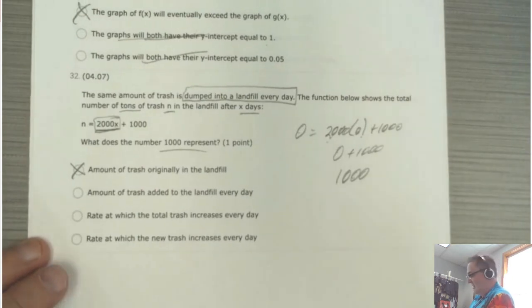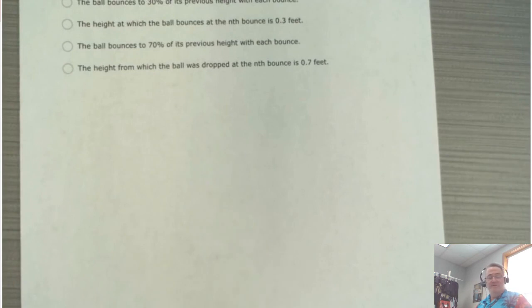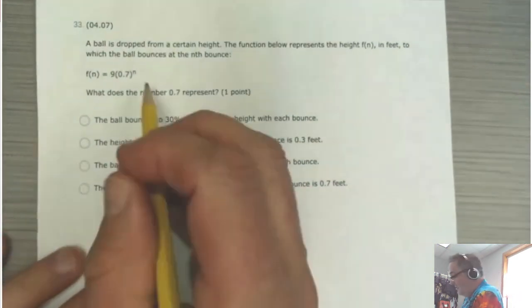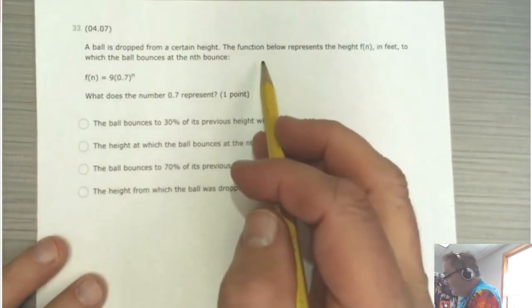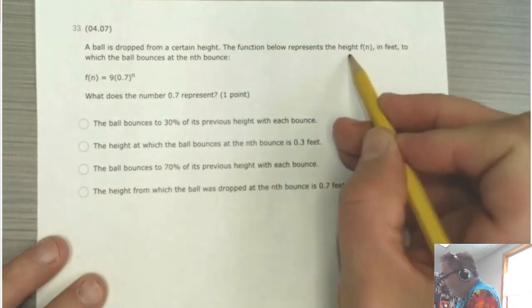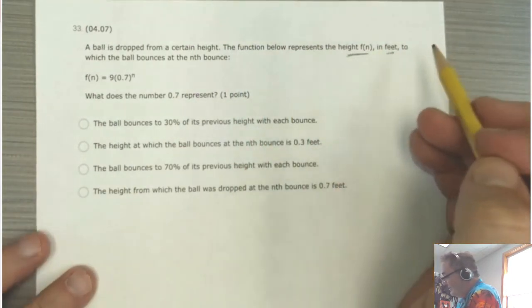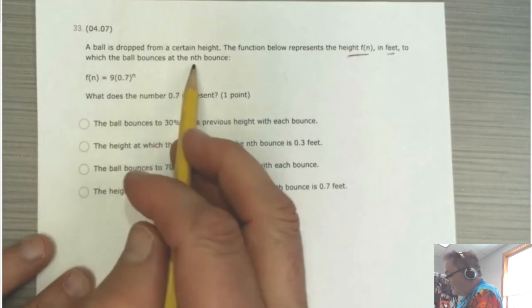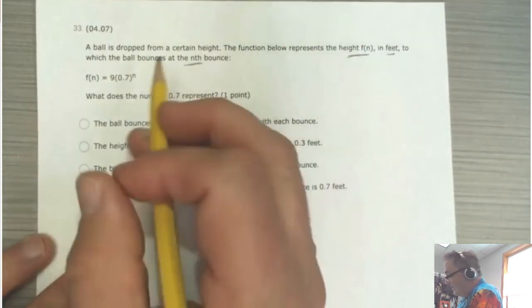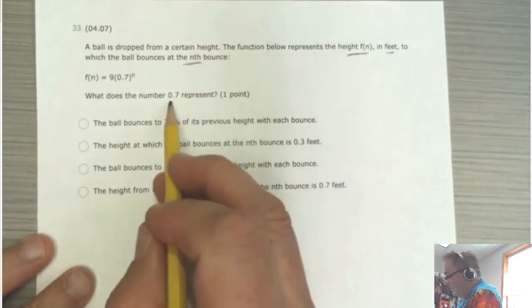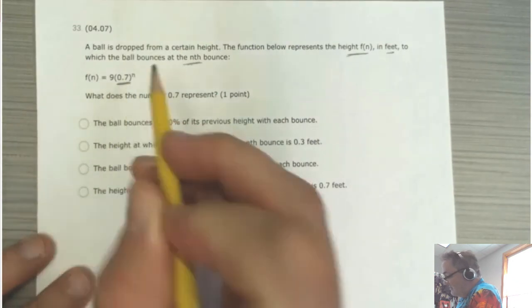All right, the last page. And there's only one problem on it. One problem. All right, a ball is dropped from a certain height. The function represents the height, f of n, in feet, to which the ball bounces on the nth bounce. So the n is the number of bounces. What does the number 0.7 represent?